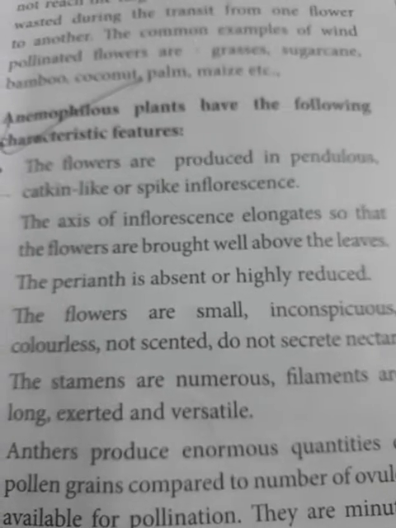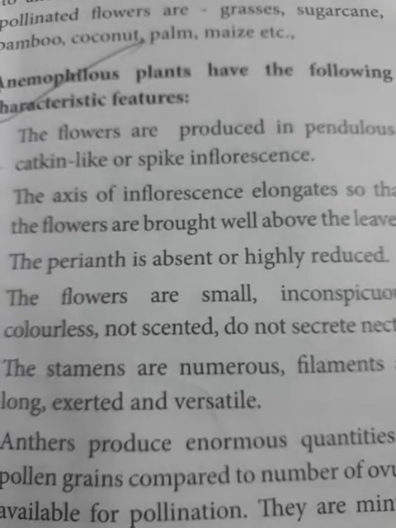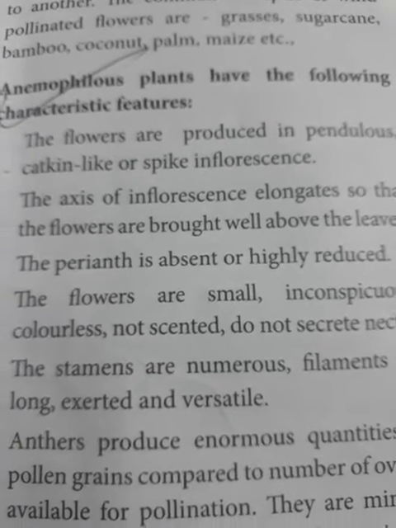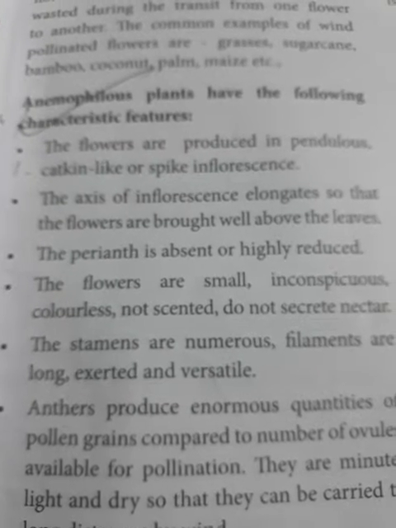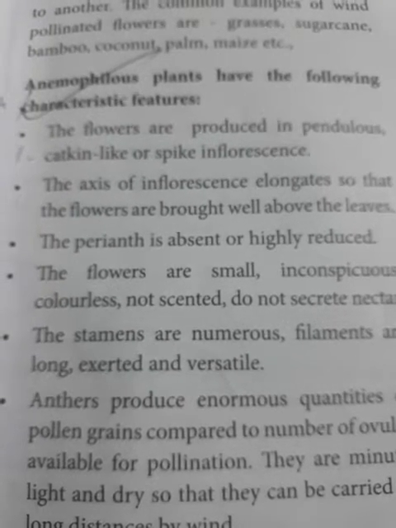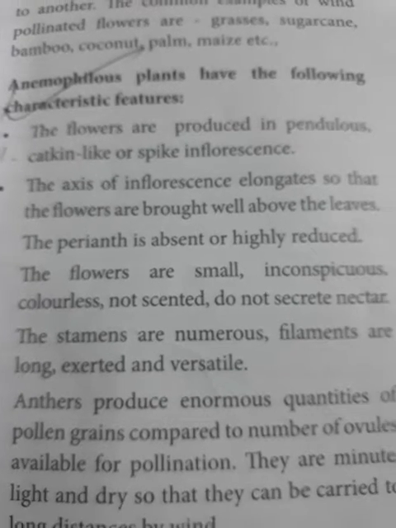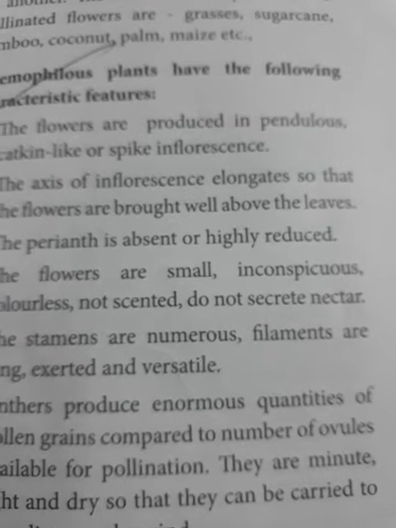Number 3, the perianth is absent or highly reduced. Calyx and corolla may be absent; that is called perianth. Next point, the flowers are small, inconspicuous, not visible, very small. Colorless, not scented, and do not secrete nectar.